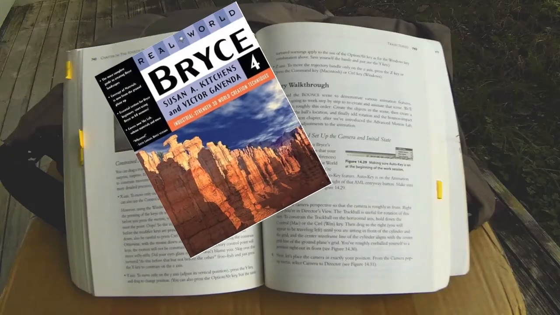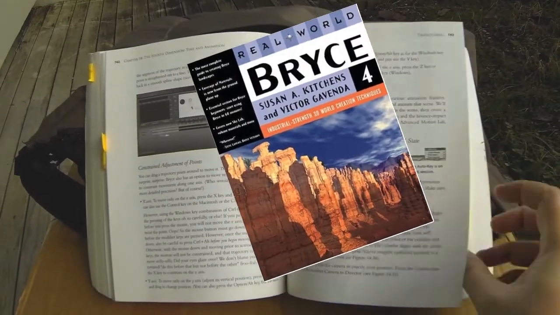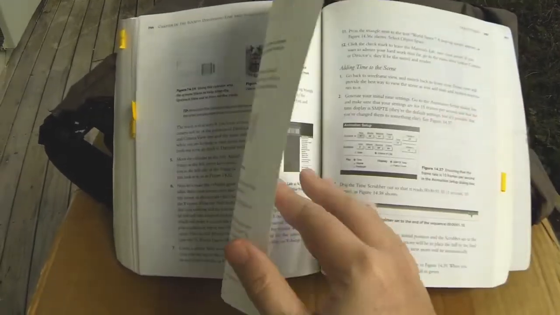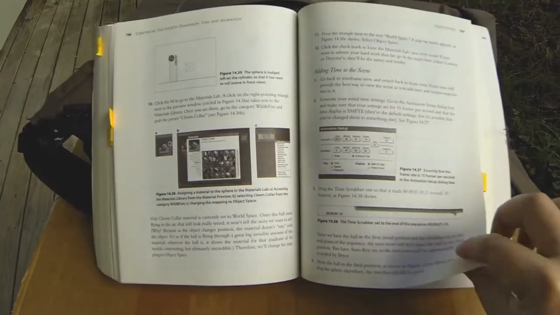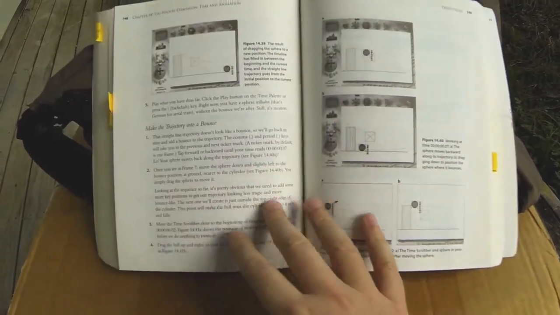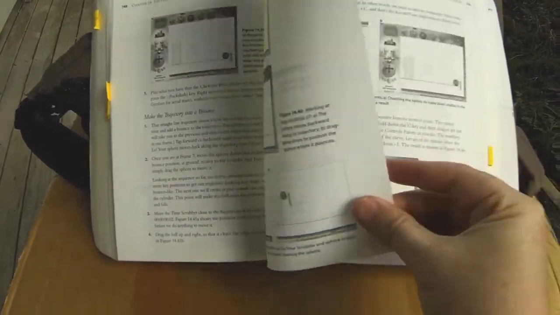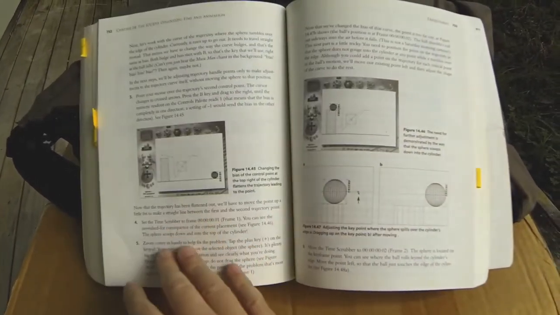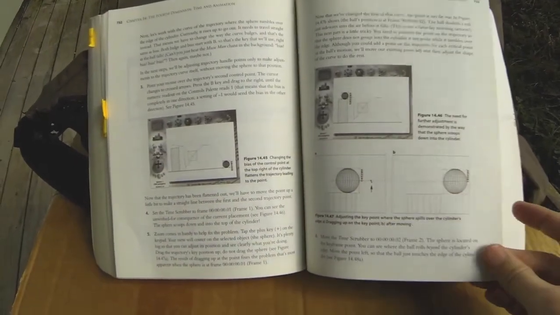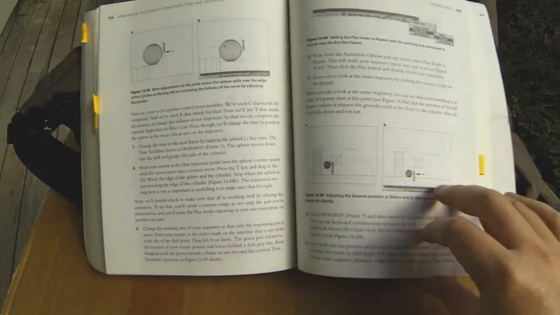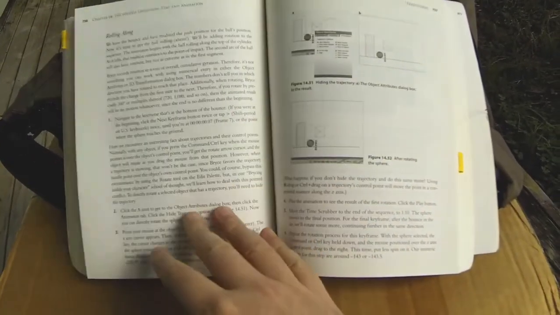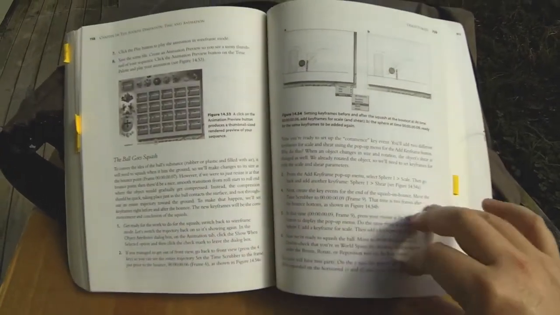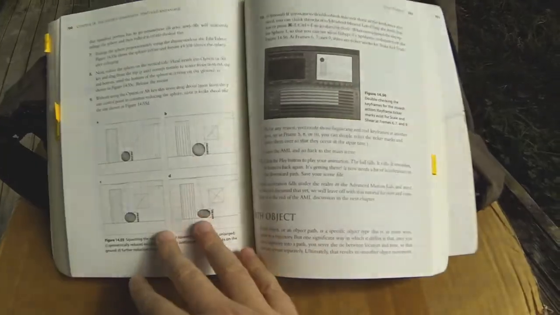Every long-term user agrees that the best book ever written on Bryce has been Real World Bryce 4 by Susan A. Kitchens and Victor Govender in 2000. They attempted the classic bouncing ball tutorial. It's done in many 3D applications to explain the flow of animation building. It took 19 pages. Not because animation is complicated, but because Bryce doesn't do collision physics automatically, like some other 3D applications. So the lesson here is, avoid simulating collision physics in Bryce. It's not what Bryce does even remotely well.